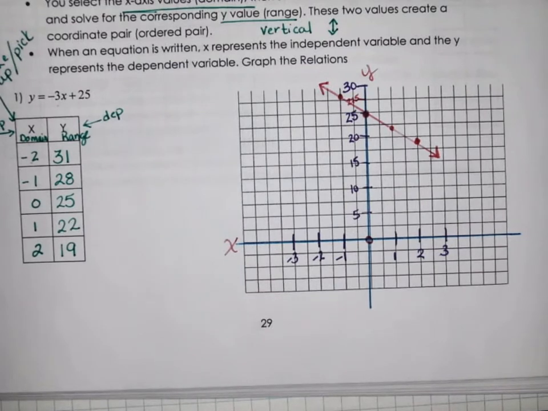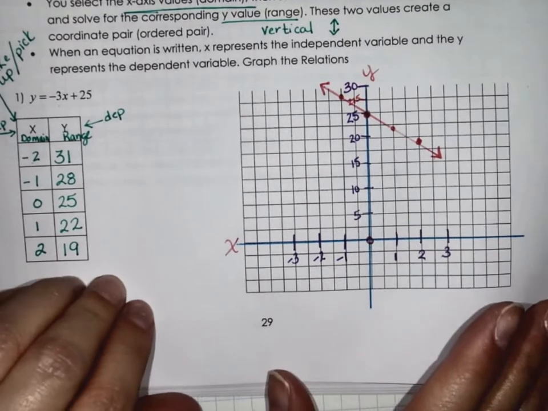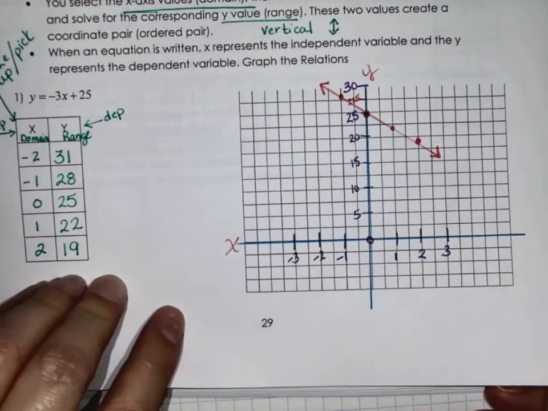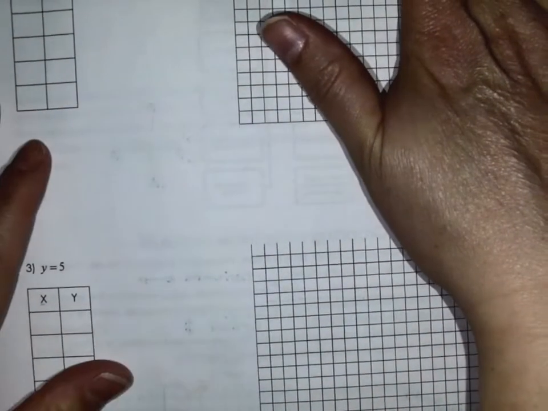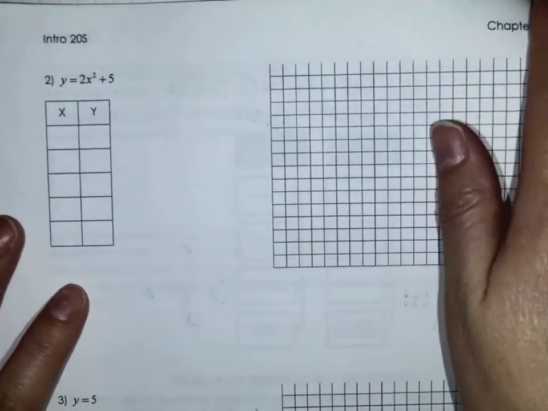Okay, how does everybody feel about their graph? Does it look good? Okay, all right. Okay. All right, I'm going to flip the page. Everybody go with me flipping the page. More graphing. Ooh, this is exciting.